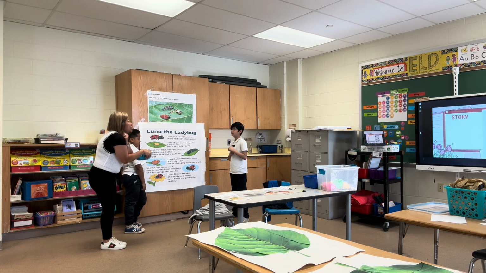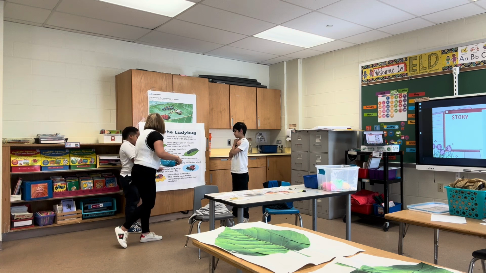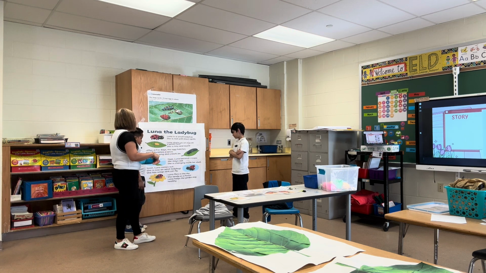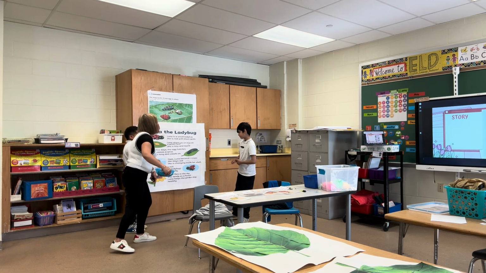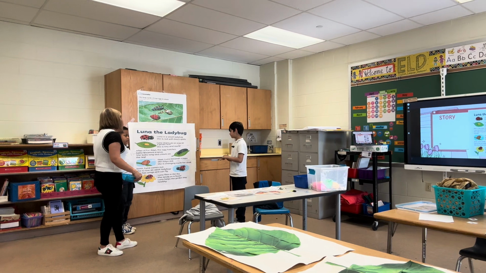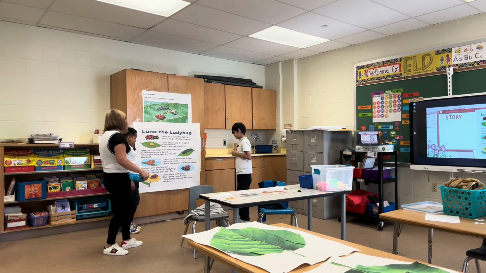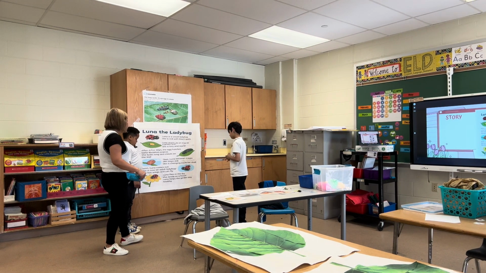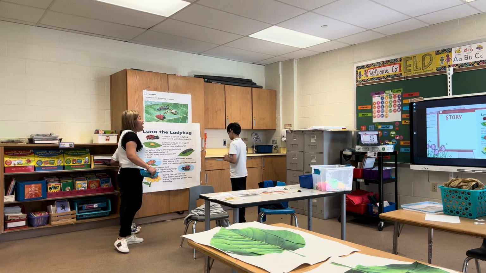So meaning she's just doing this right here, not moving. Now, soon Luna comes out. She is now an adult ladybug, and she has wings and can fly. Luna flies in the sky. She lands on a flower, and Luna helps the garden stay healthy.